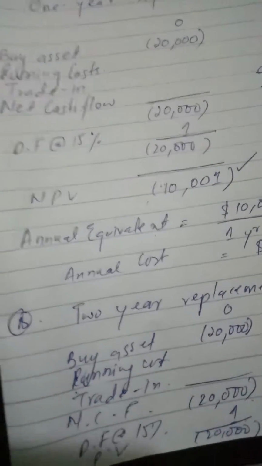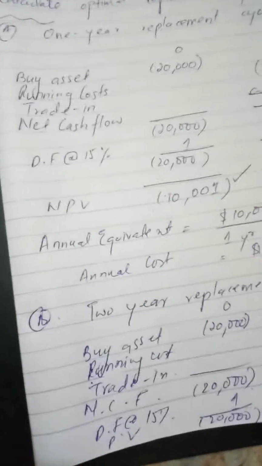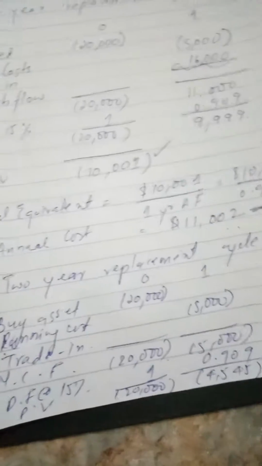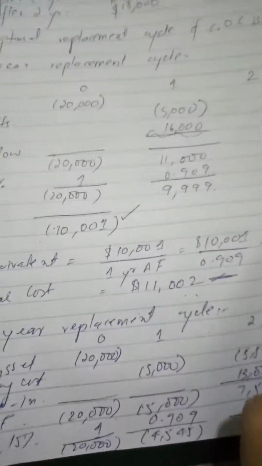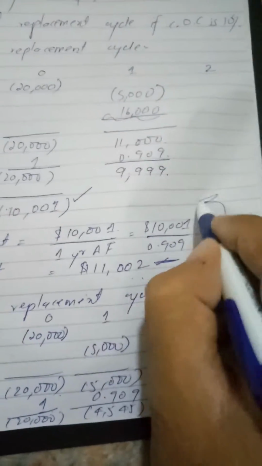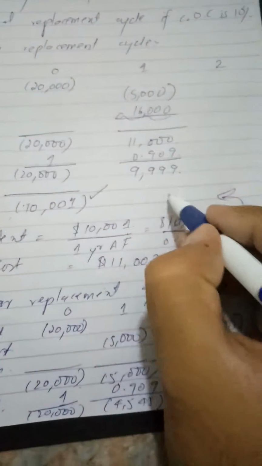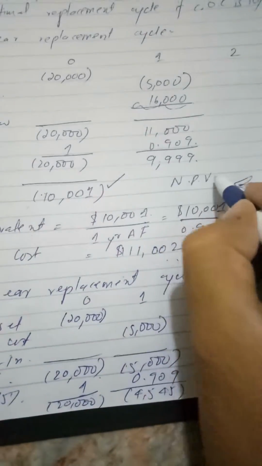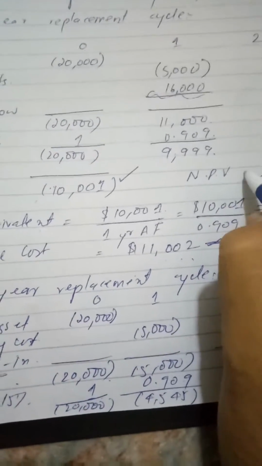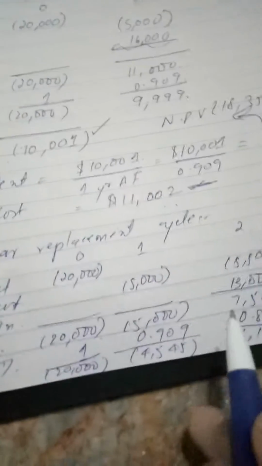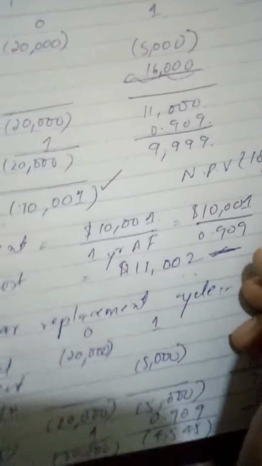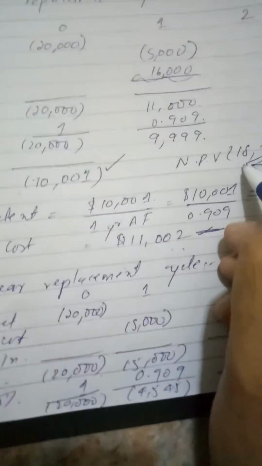Okay, so this is how you do it. Adding all these values, we have the net present value, which is 18,350.